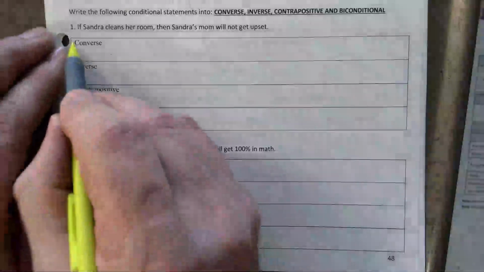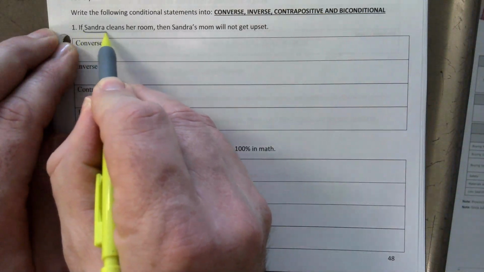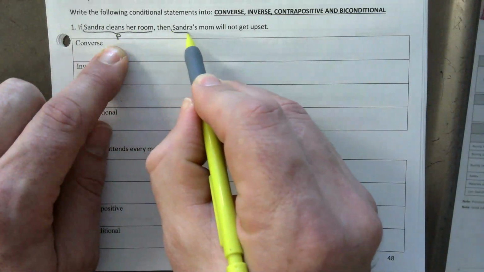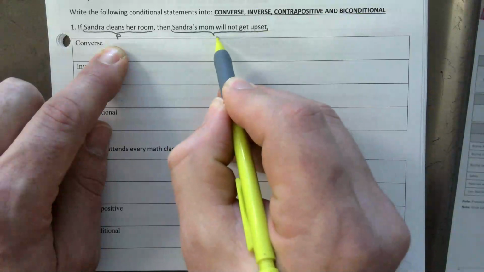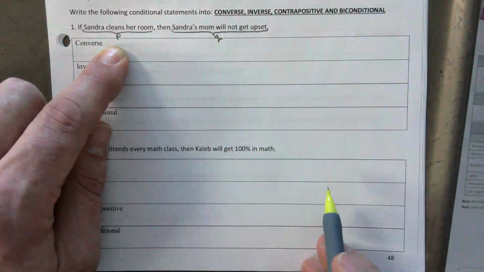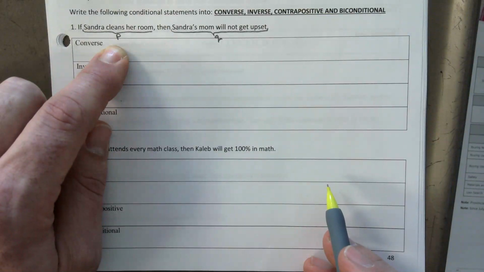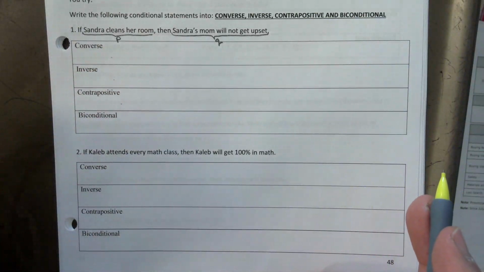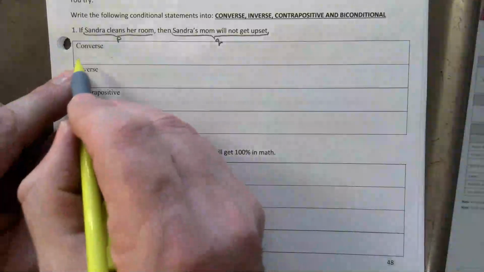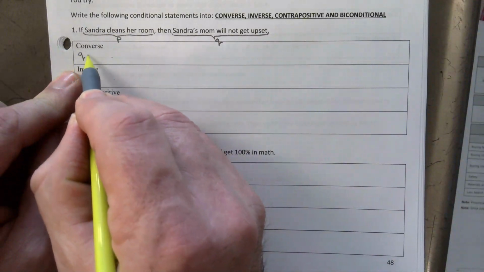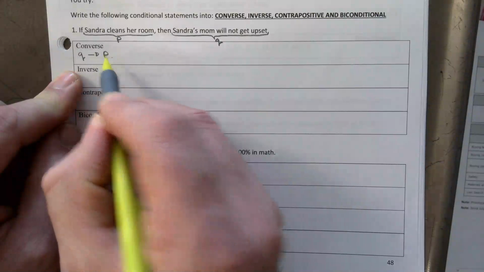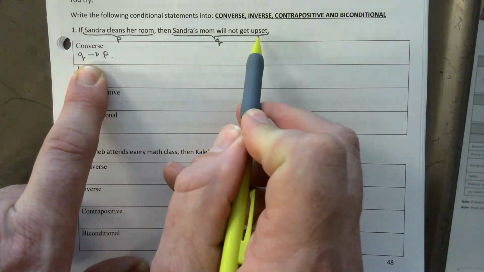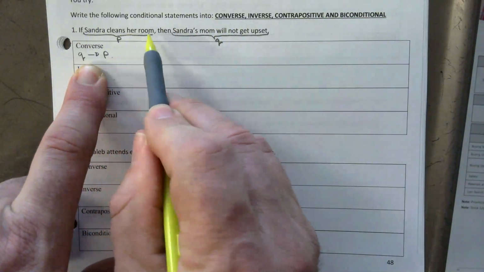I'm just going to get you started. After the if, that part is what I call the P, the hypothesis. And then what follows the then is what I call Q. So once you figured out P and Q, it really just flows from there. What does converse mean? It means putting Q first and then P. So you're literally going to say, if Sandra's mom will not get upset, then Sandra cleans her room.